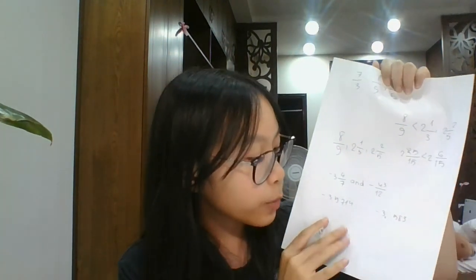Okay, so what you will have to do next is compare them. But how? It's really easy though. You can see that the numbers that I just wrote over there, negative 3.5714... and negative 3.583..., they are negative. And you can know that negative 3.58 here is actually smaller than negative 3.57. So you can finally write the answer using the original fractions given in the question.